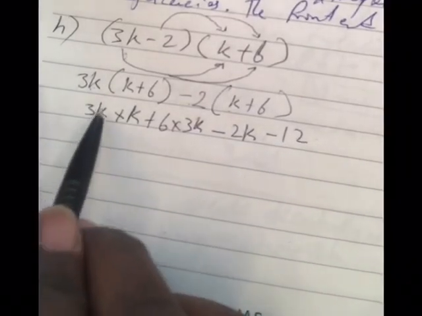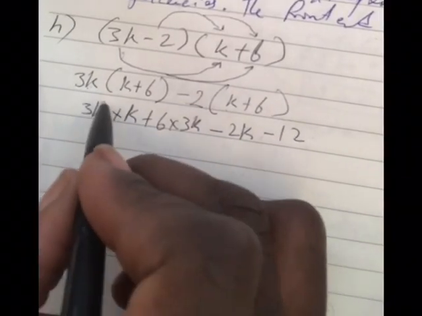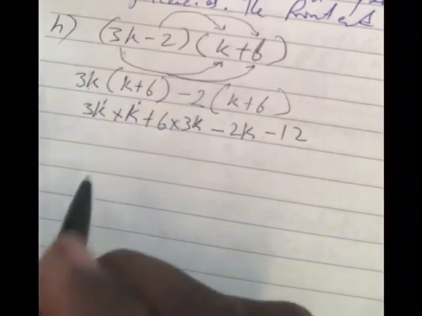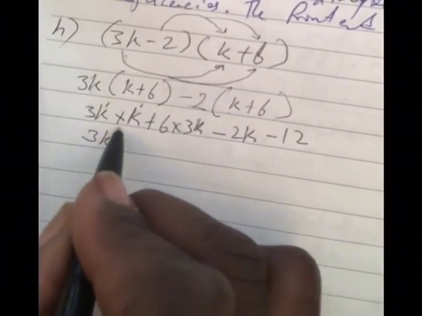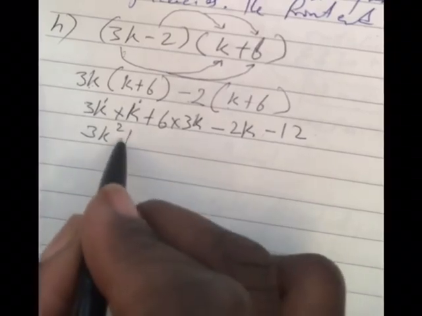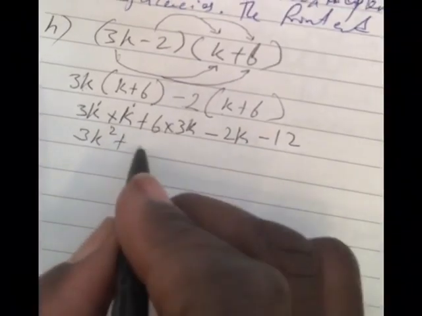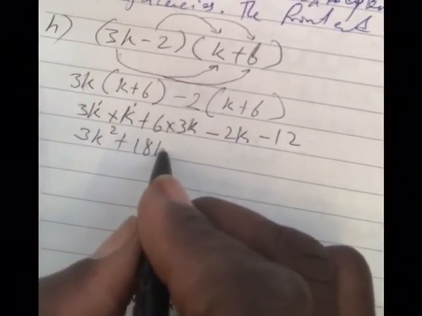Remember k has an exponent of 1 on each, so we have 3k raised to power 2 plus 18k minus 2k minus 12.